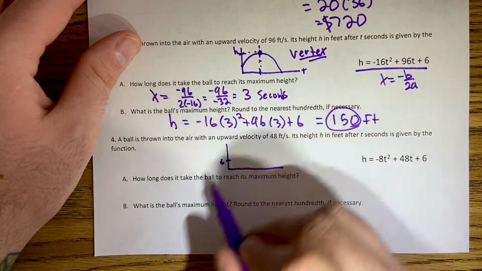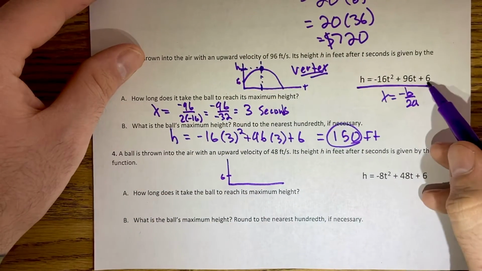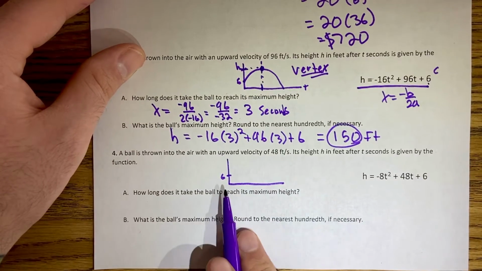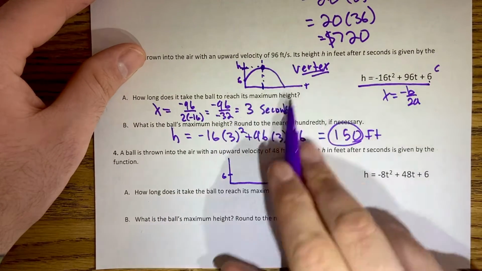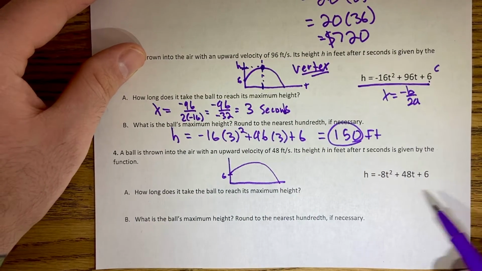So we're still starting at 6 feet. I didn't actually mention that in the other one. 6 feet is our starting value, by the way. But why, you ask? Because it's our c, it's our y-intercept. So this being negative 8, it would make sense that the other one would go a lot higher, a lot faster. This one's going to be a little longer, right? So it might not go as high.